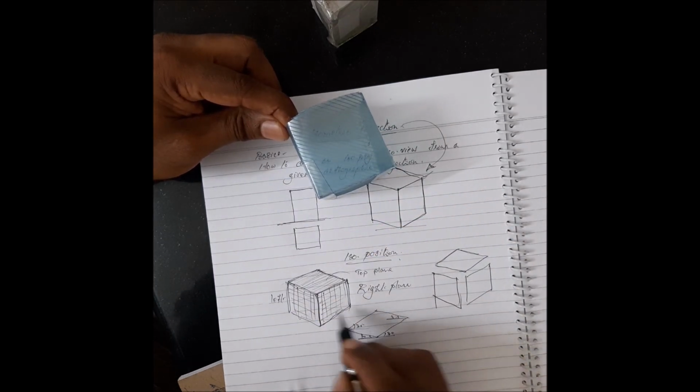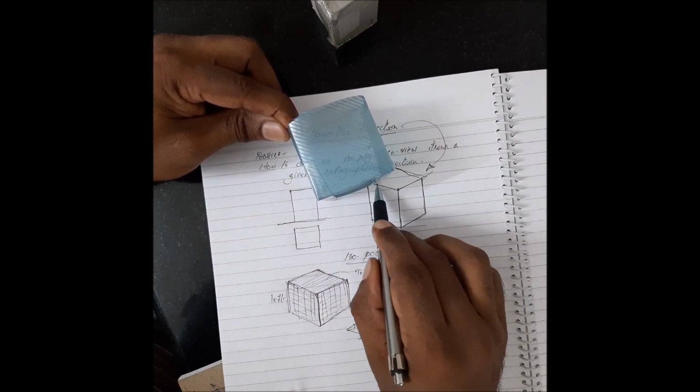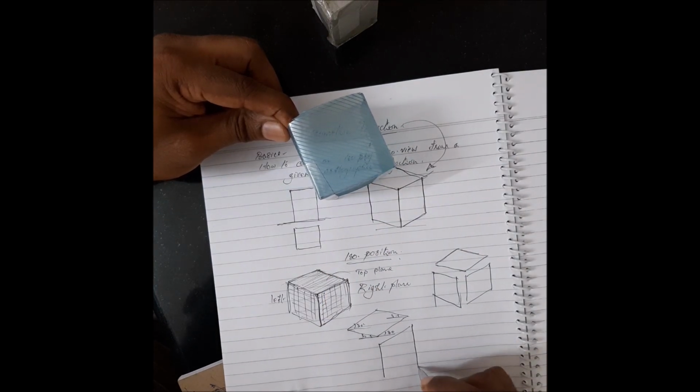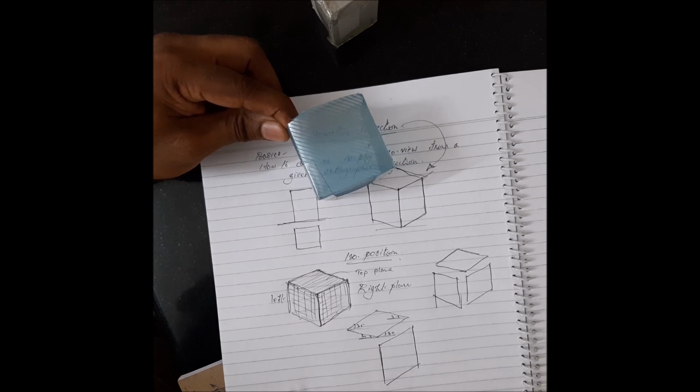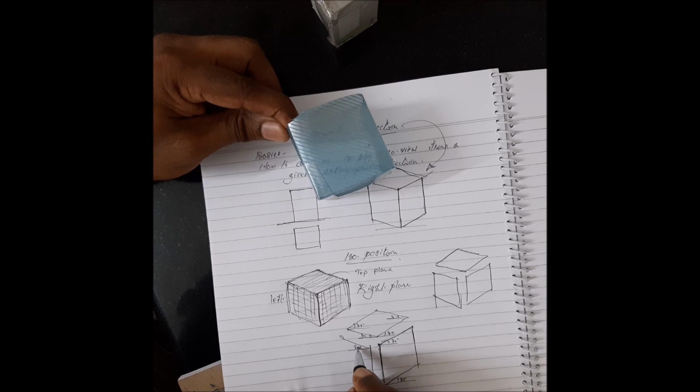remain vertical. If you take the right plane, you have 2 horizontal edges, one at the top and one at the bottom, and 2 vertical edges. So when you draw the right plane, you do it like this. The top edge is inclined 30 degrees, the bottom edge is inclined 30 degrees. These 2 are horizontal edges, these 2 are vertical edges. Similarly, in the left plane, this one is 30 degrees inclined, this is 30 degrees inclined, and these 2 are vertical. So that is the golden rule.